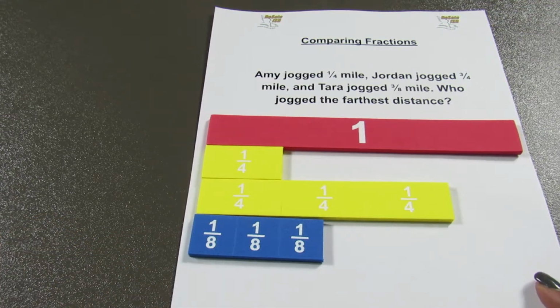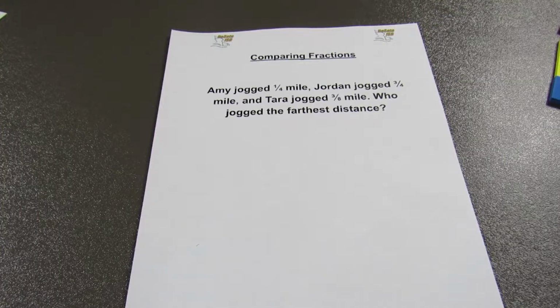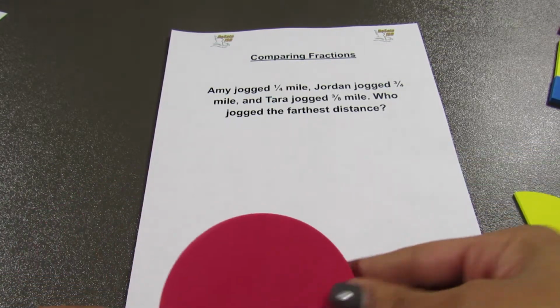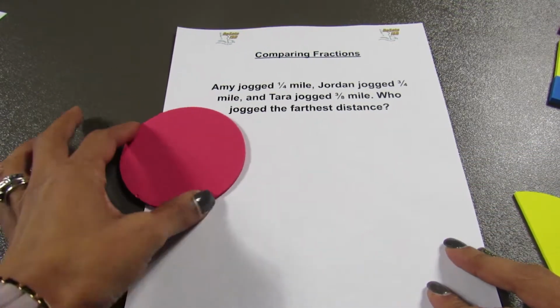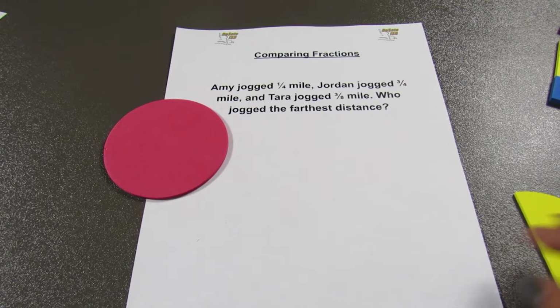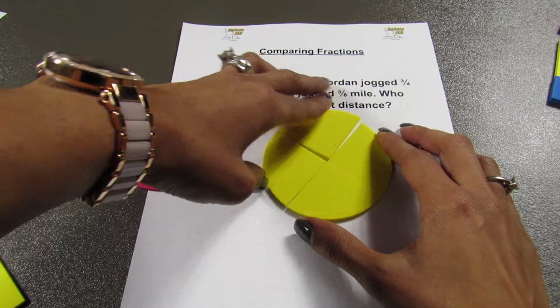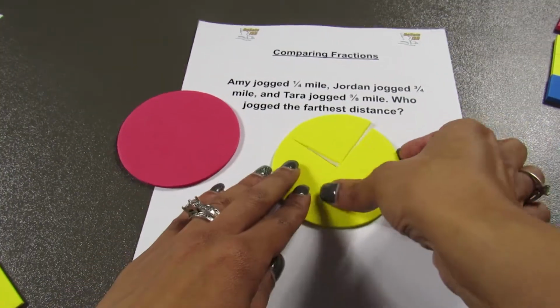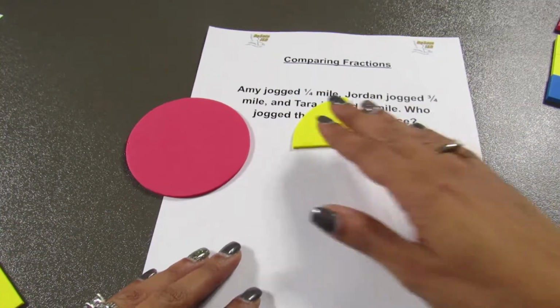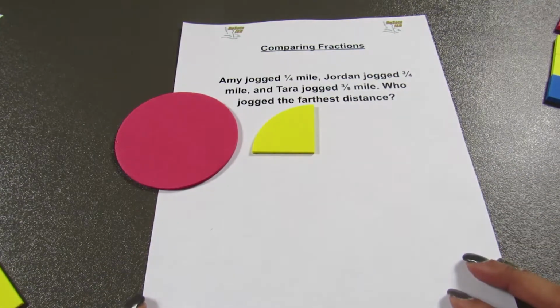Okay, so now we're going to switch over into another concrete representation. We're going to use fraction discs to represent the exact same problem. So Amy, again, let's begin. We have our one whole as our reference to understand that fractions are less than one whole. So Amy jogged 1/4 of a mile. So I can have the students use a fraction disc and take away the parts that are not needed. So therefore, Amy represents her 1/4.